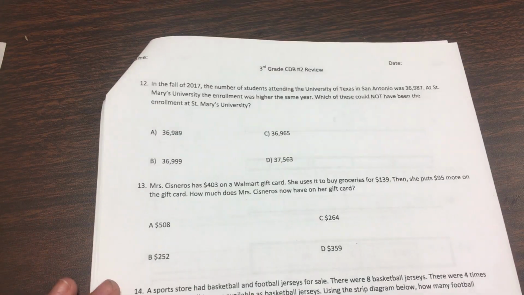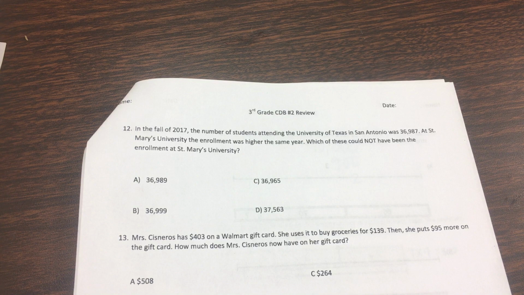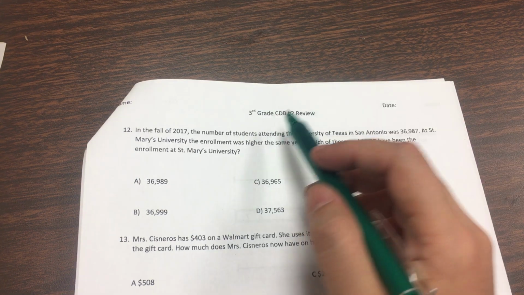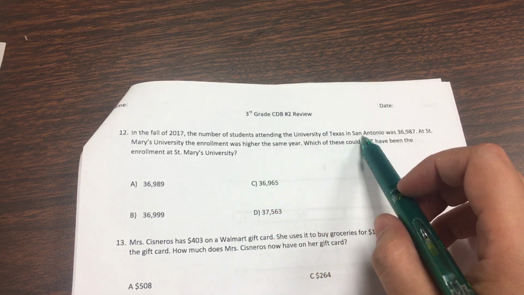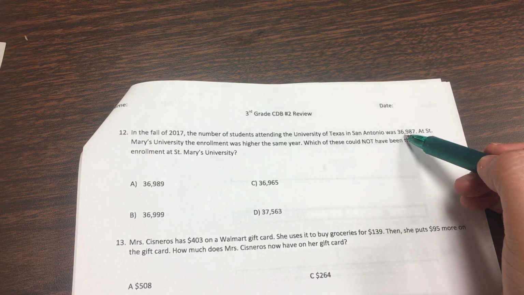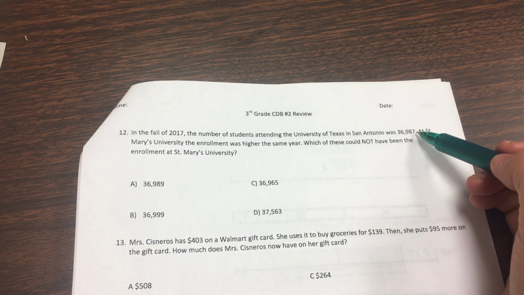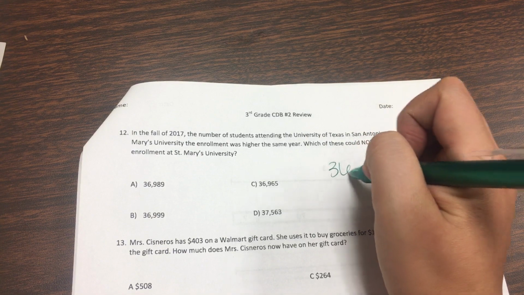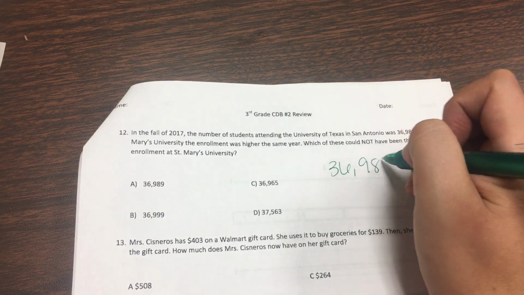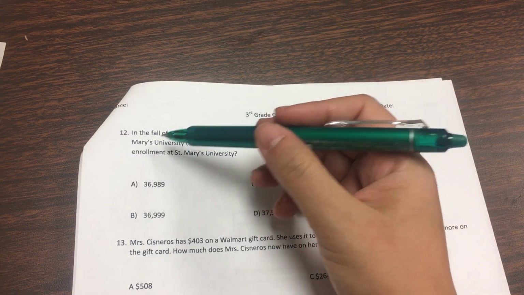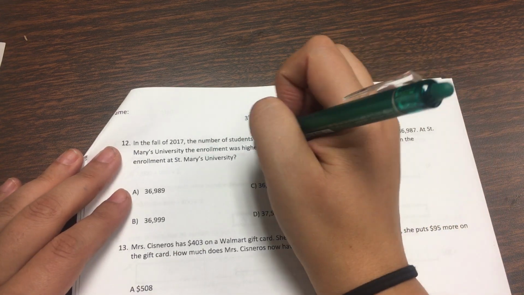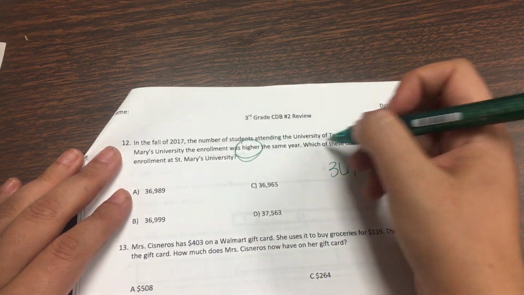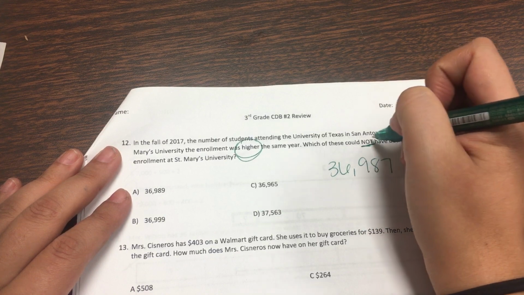On the page. In the fall of 2017, the number of students attending the University of Texas at San Antonio is 36,987. So I'm going to write it here, 36,987. St. Mary's University was higher. Which of them is not higher?